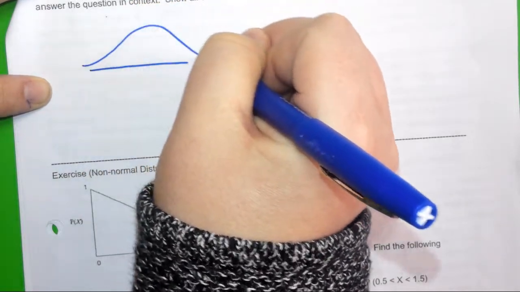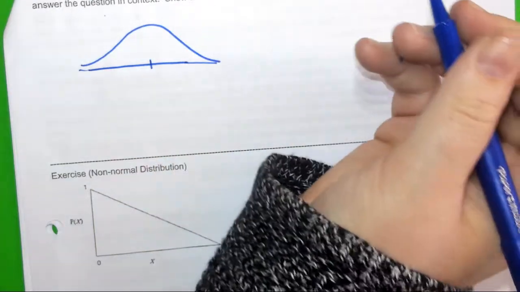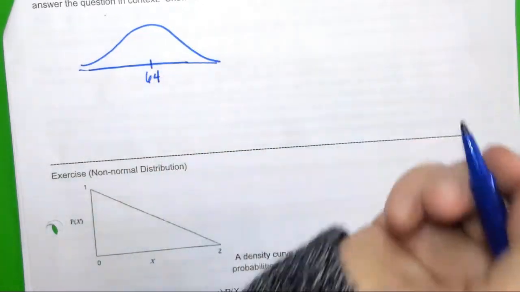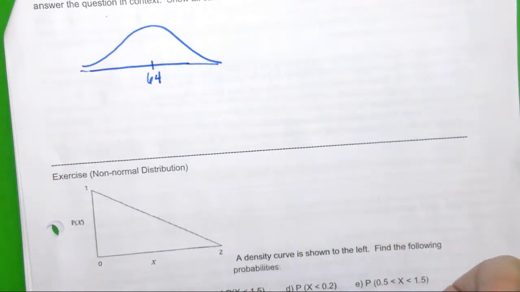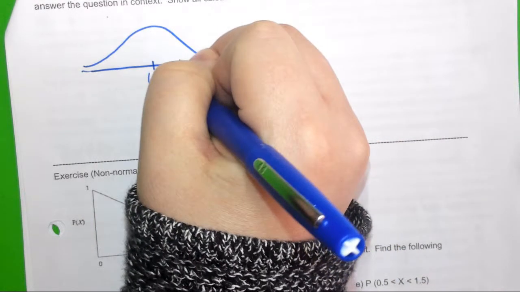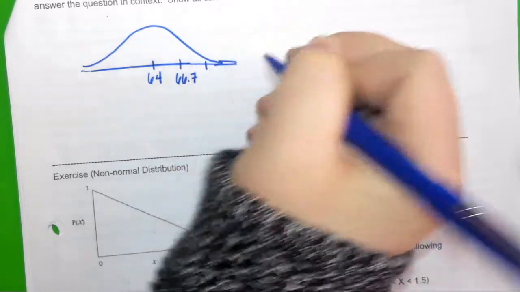Okay, so we're praying it looks something like this. We know that the middle is going to be that mean of 64. They tell us the standard deviation is 2.7. So 64 plus 2.7 is 66.7, one standard deviation away from the mean.